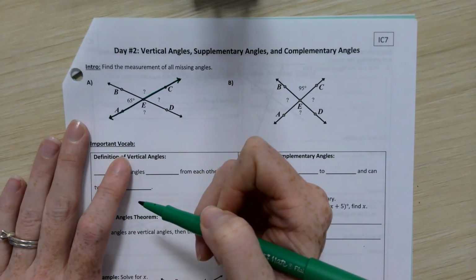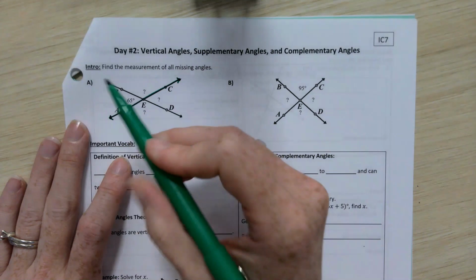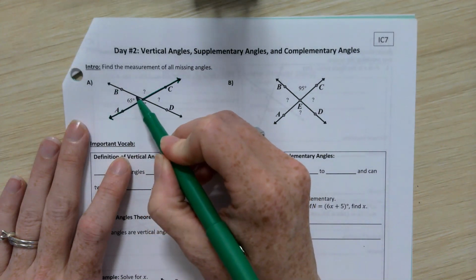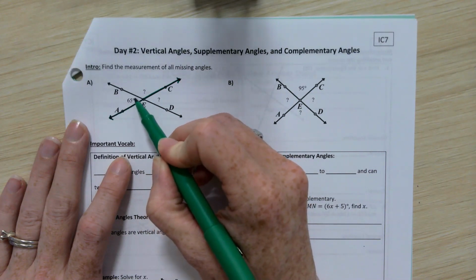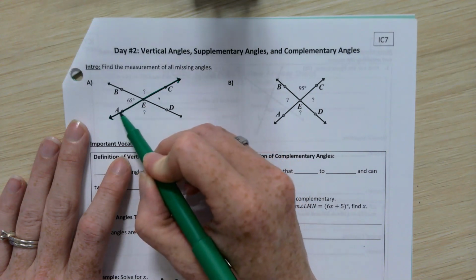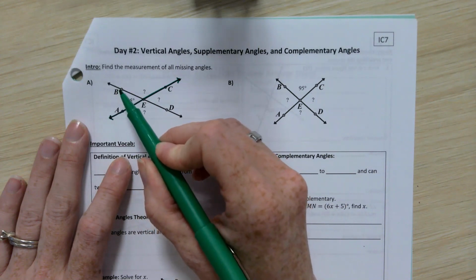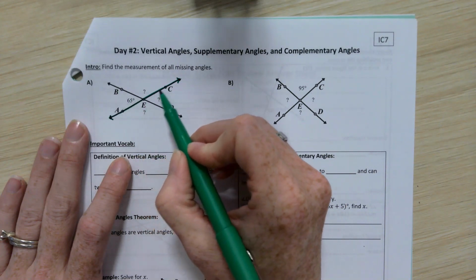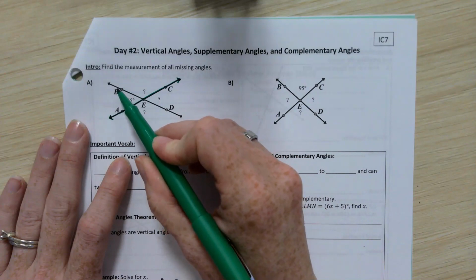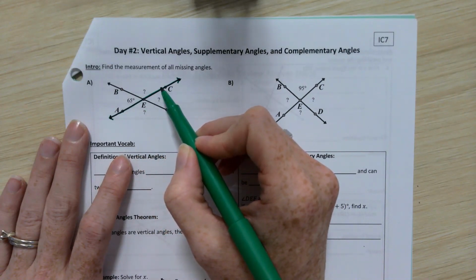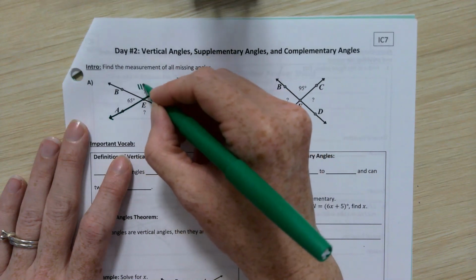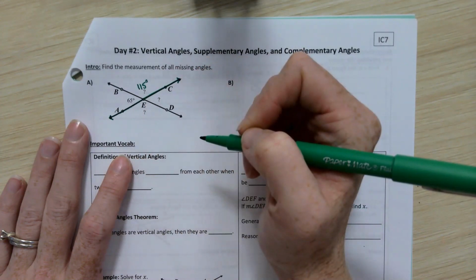So if we think about our linear pair theorem, yesterday we learned that these two angles should add up to be a total of 180 degrees. So if 65 degrees is the measure of angle AEB, we should be able to find the adjacent angle that forms that straight line, the measure of angle BEC, by doing a quick subtraction from 180 degrees. So this angle here would be 115 degrees.